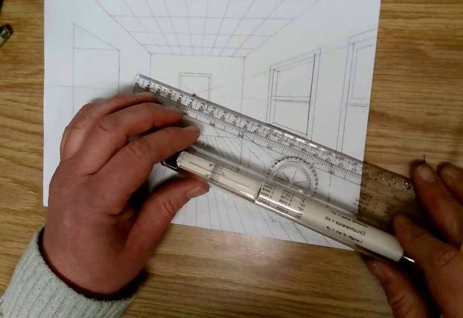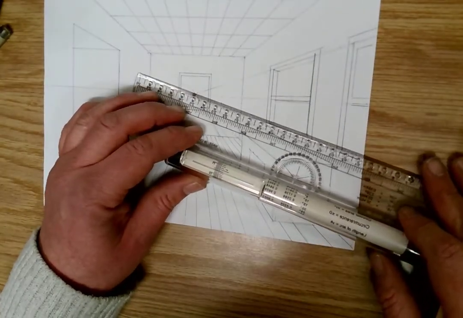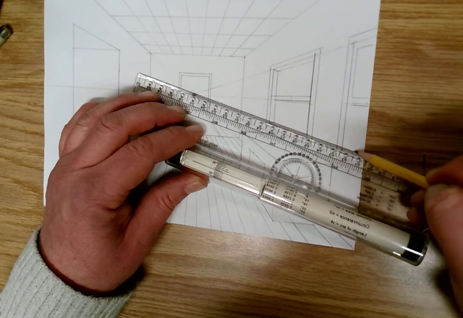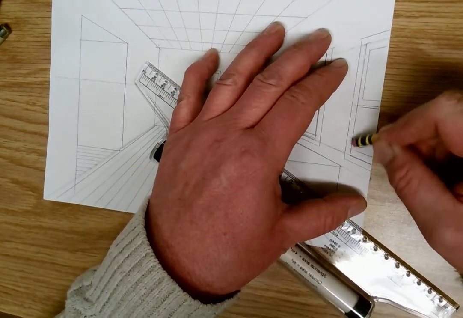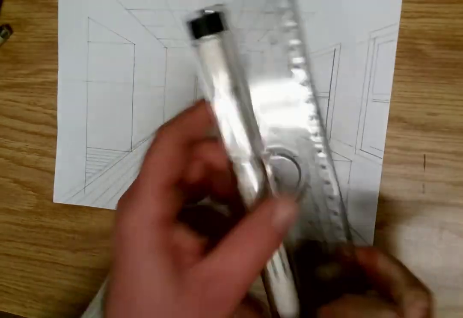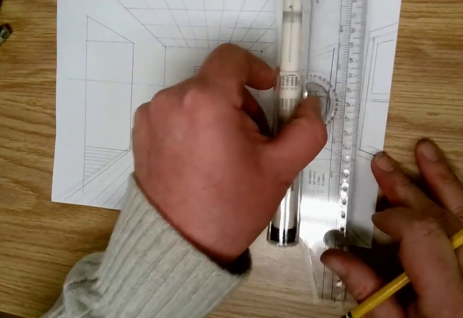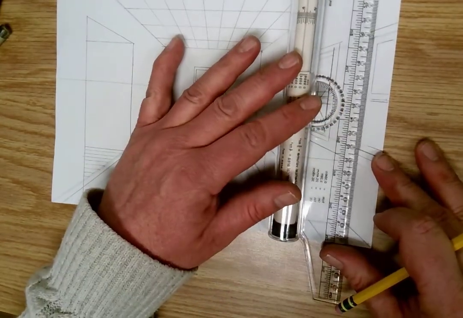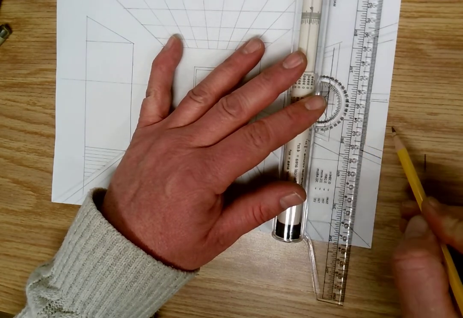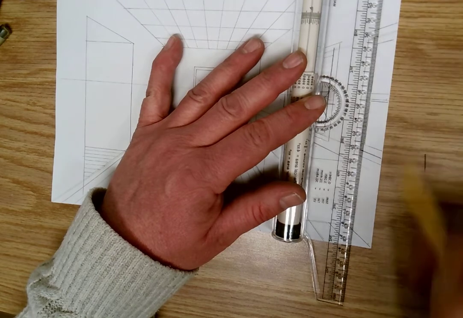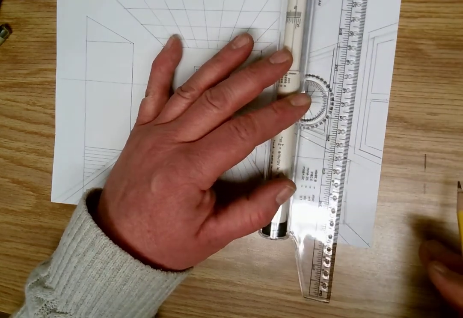Adding those little bits of detail in the windows. Ooh. Made a mistake. I've got to come in again, lining up my parallel glider. As you can see, the distance is the same from here to here as here to here, so I know that those lines are parallel.